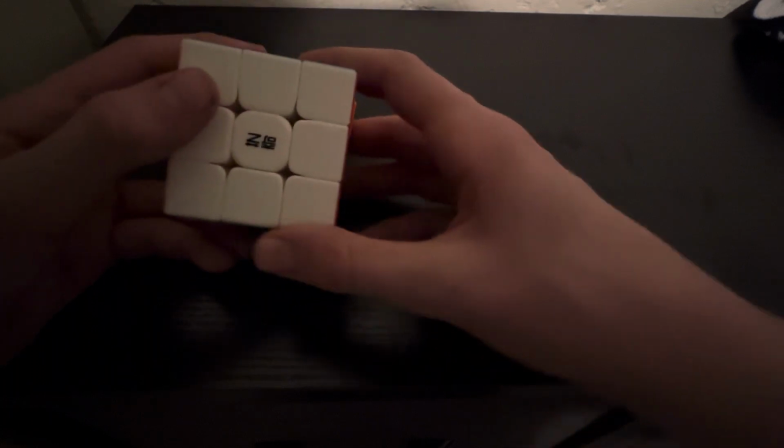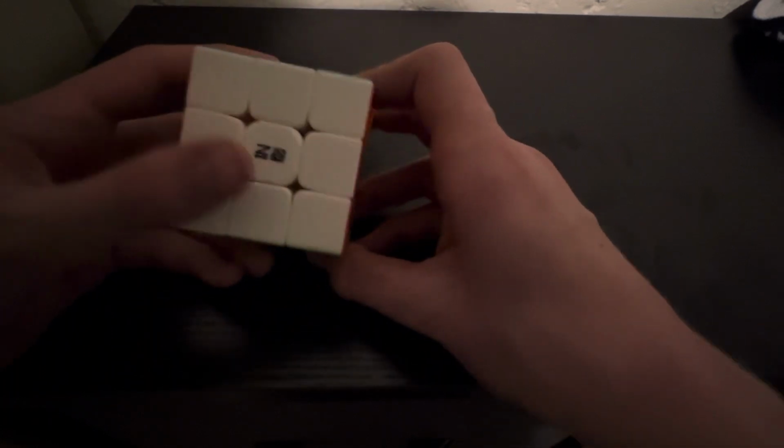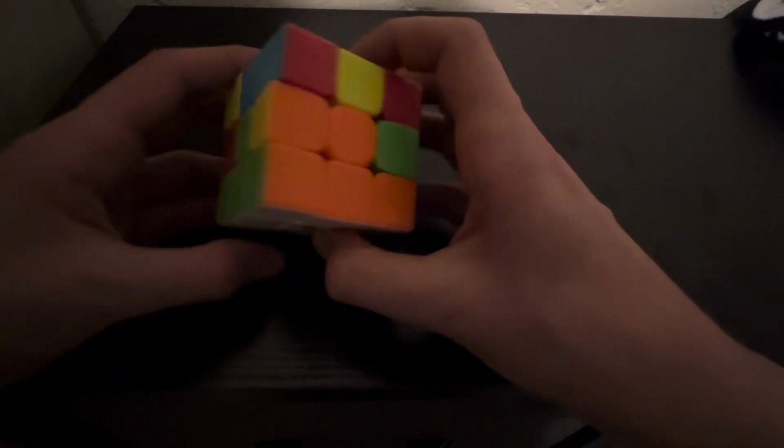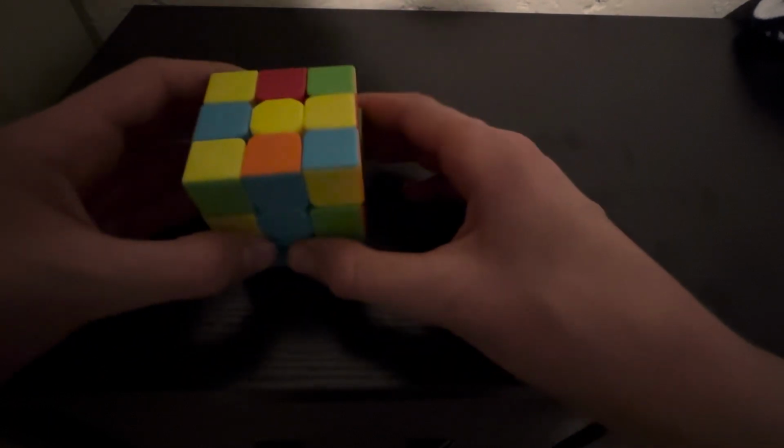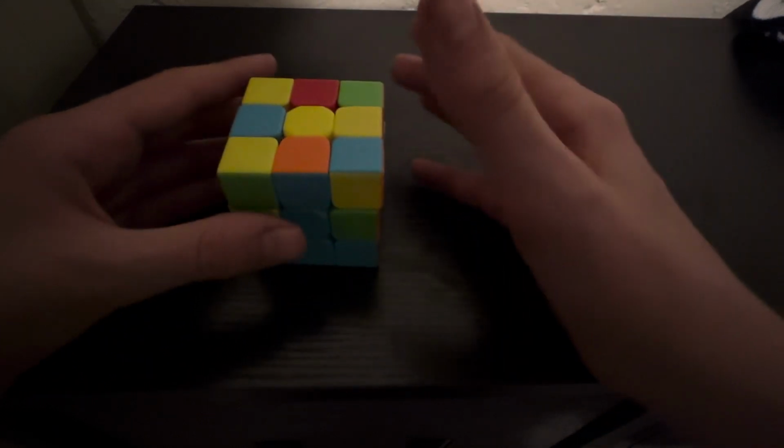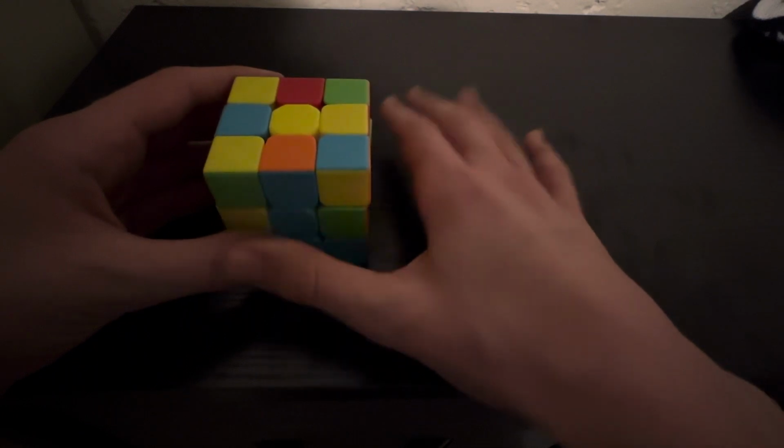So R, U, R prime, U prime. R, U, R prime, U prime. I'm going to have to do it 3 more times. There we go. We have the white side completely solved if you've done this right. Now, if you'll take a look there, you'll see we also have solved the first layer. If you've done this right, congratulations, we can move on to the second layer. If not, just go back, watch the video again, no sweat.